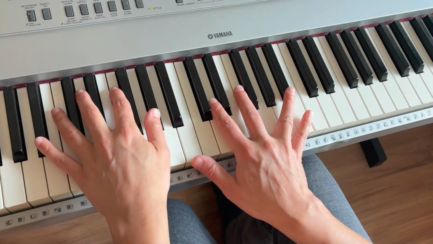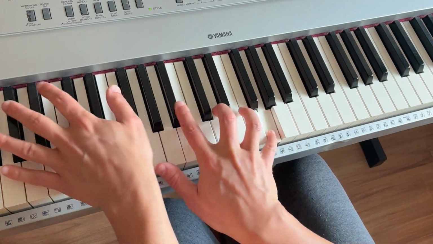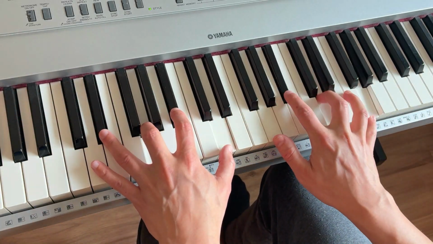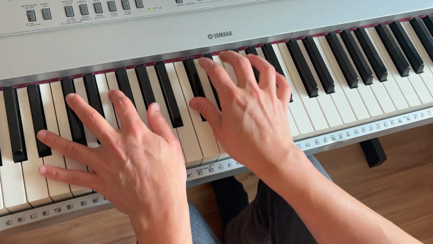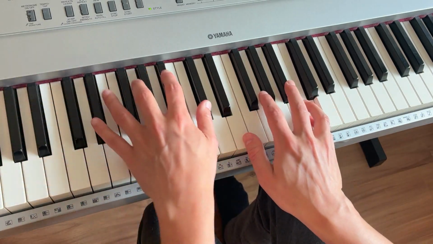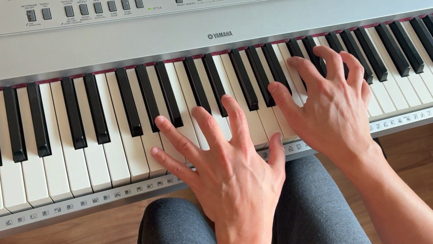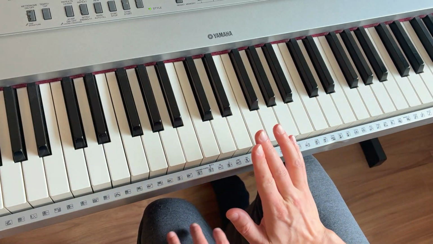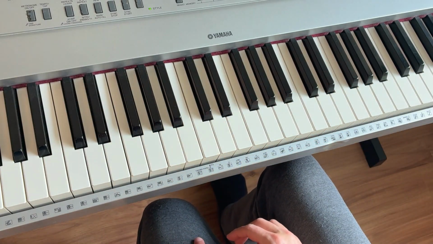Hello there, we're going to have a quick look at Misty, but only up to the A flat chord, just there, because I'm going to apply some improvisation philosophies.